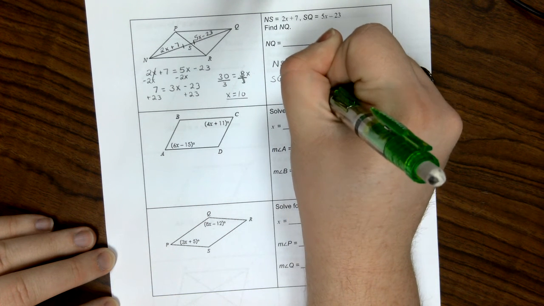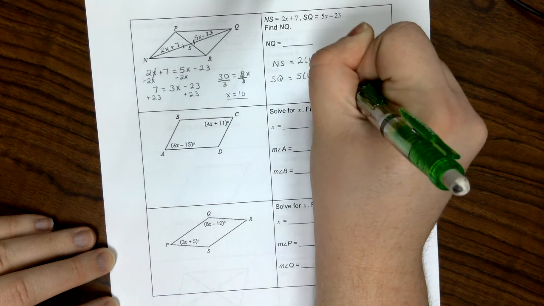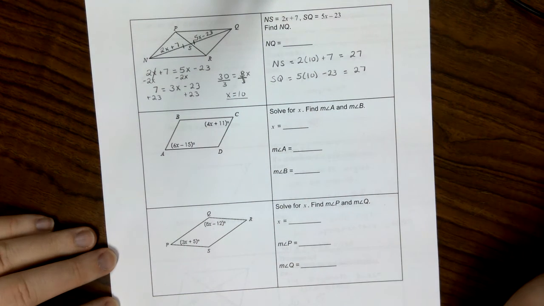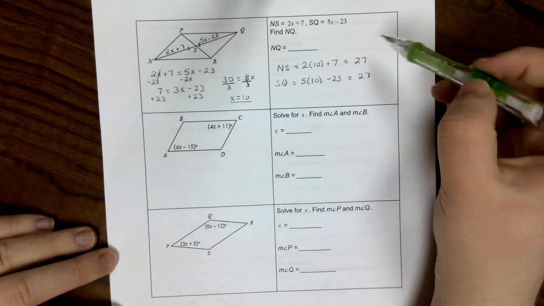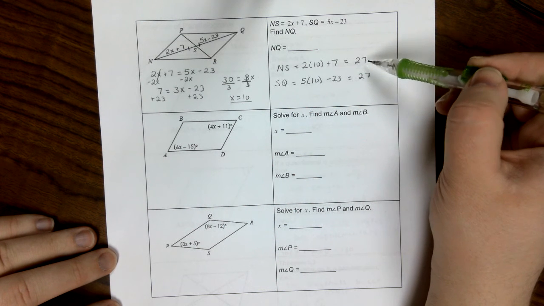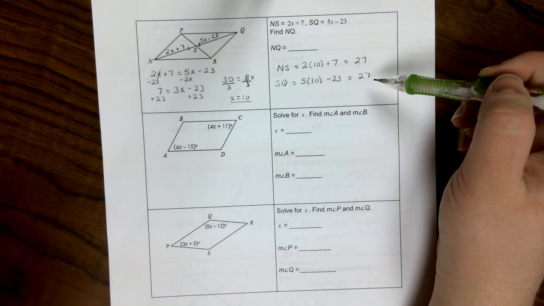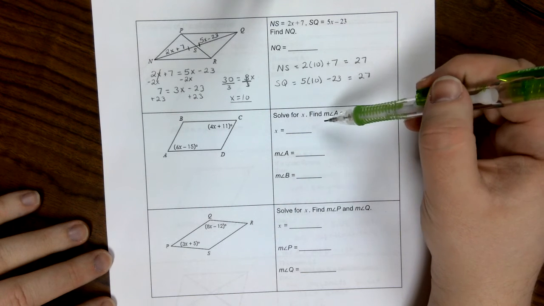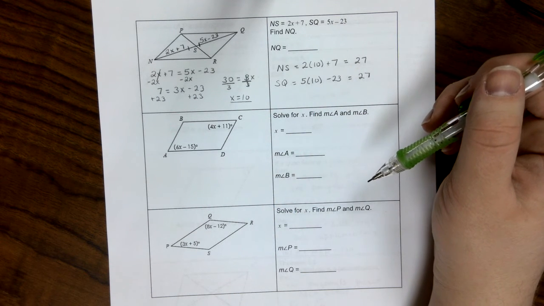SQ is 5 times x minus 23, and when you get that, it's 27. As a side note, notice that these two are equal, which is what we planned for. If they're not equal when you plug your x in, you've probably done something wrong. You need to go back and rework it.